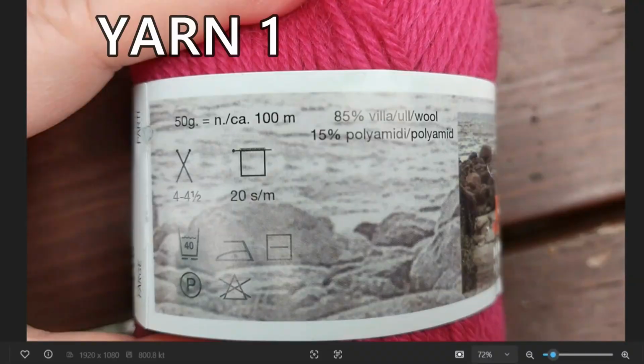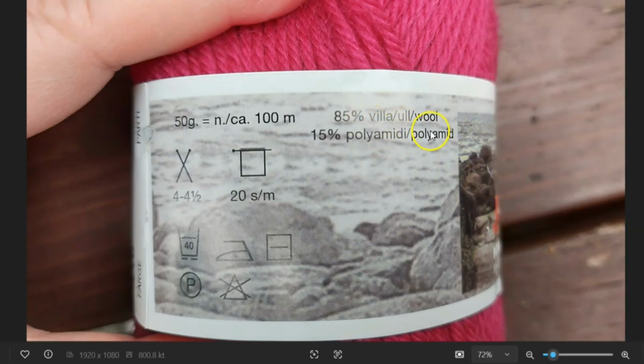So let's start with this pink yarn. It's Norwegian yarn with wool and polyamide content. It shows you the weight here, how many meters there is per 50 grams. Now to me that is the way I mainly think about yarn weights, but Ravelry does not.